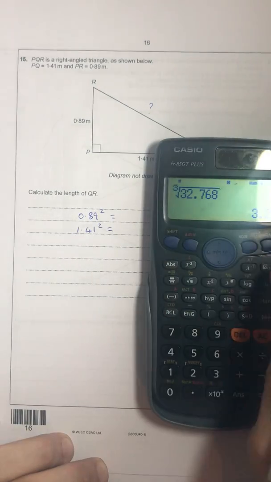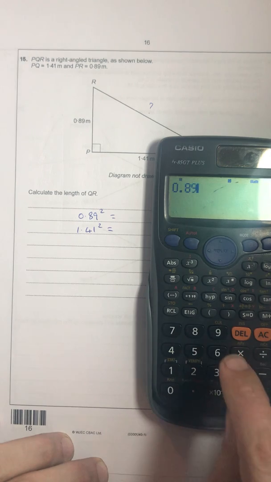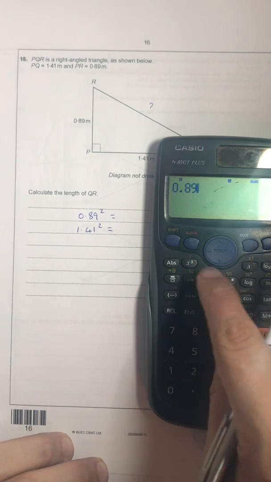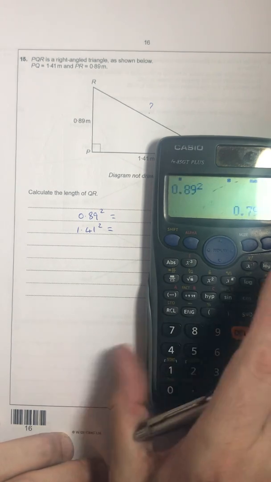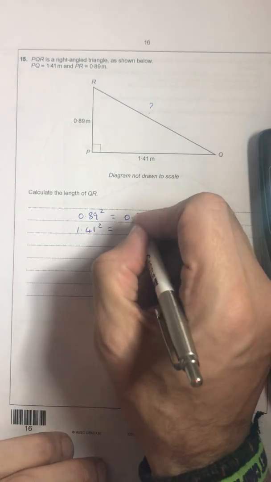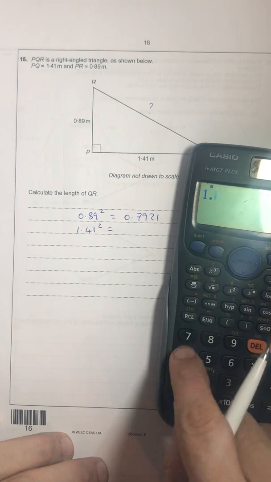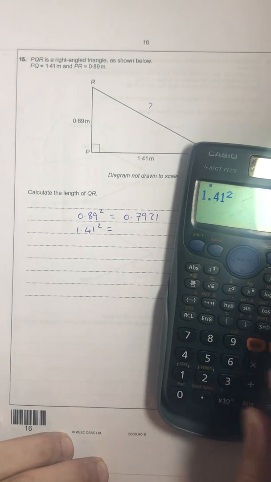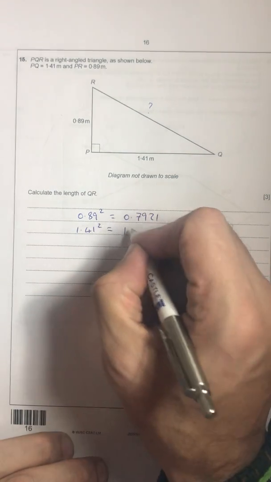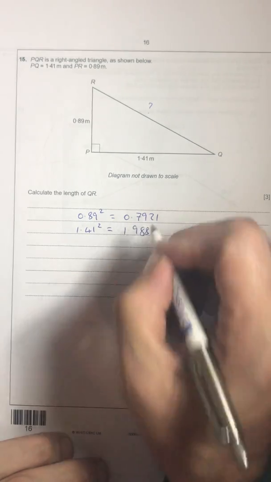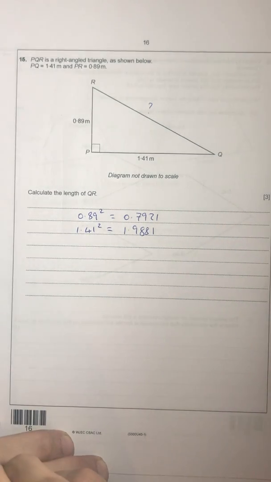So if we work those out on my calculator, 0.89 squared gives me an answer of 0.7921. 1.41 squared gives me an answer of 1.9881. So all we need to do now is decide whether to add or subtract.